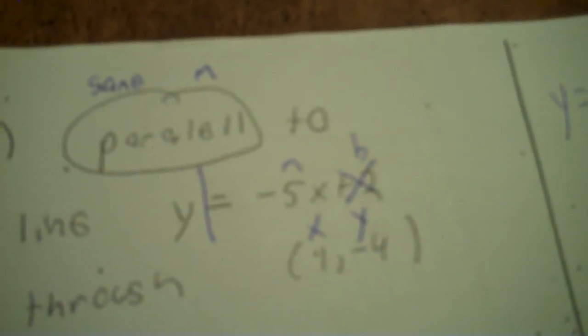Now to find your m, it's got the same m as this. What's the m on this? Well, the y is by itself, so you got m and b. So it'd be -5. Cross out the b, you don't use that at all. So -5 is your m. And then your y-intercept, y equals m times x plus b.